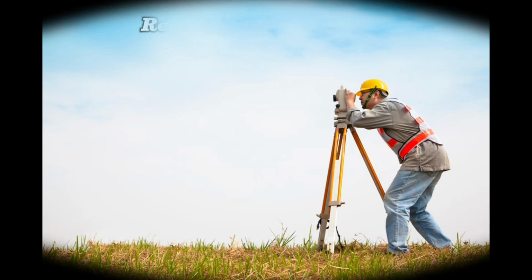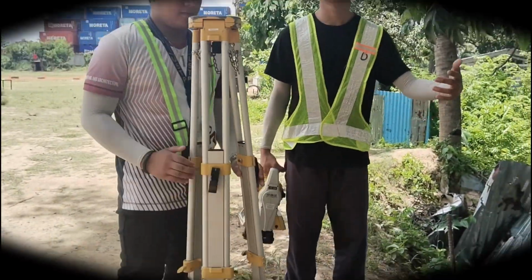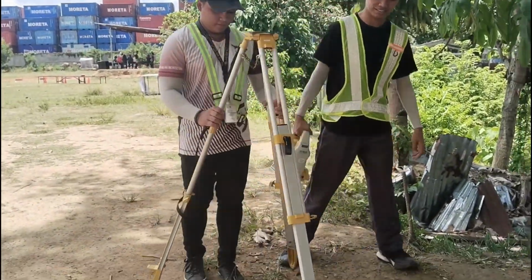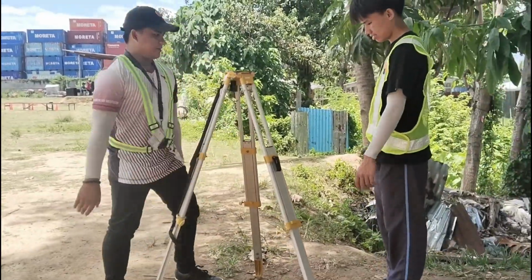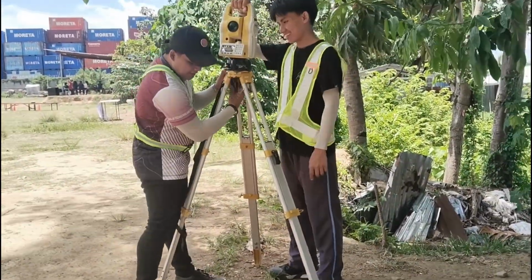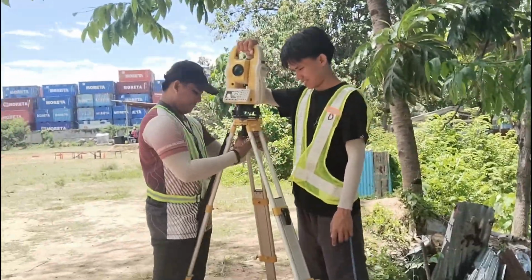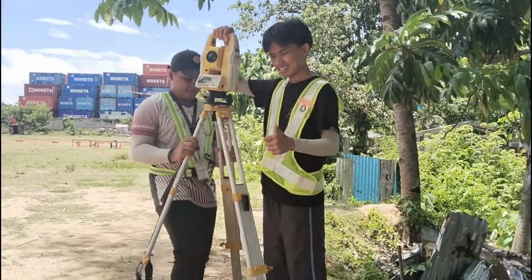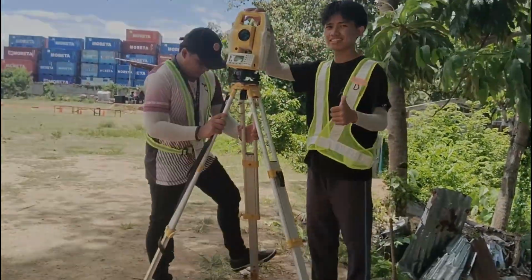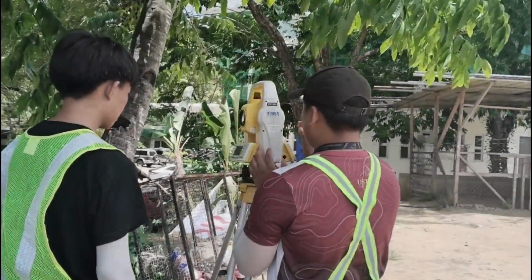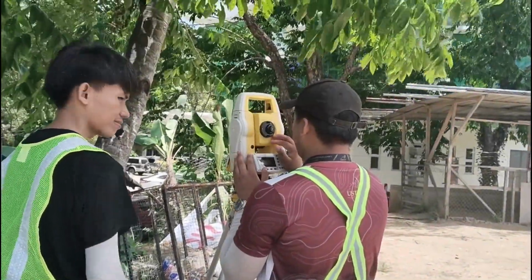So let's begin with our relocation. First, setting up the total station over a known control point, and after leveling, ensure that the instrument is centered. After centering, we backsight to a second known point to set our orientation.